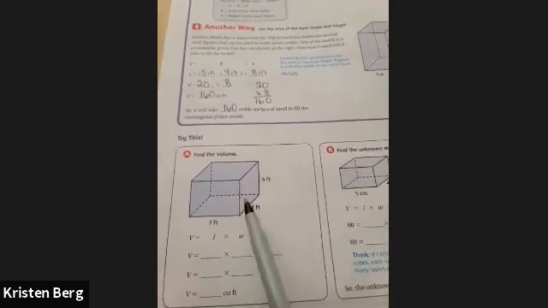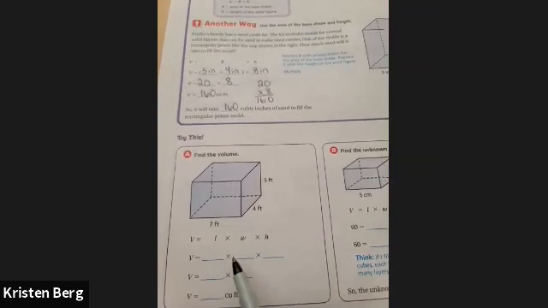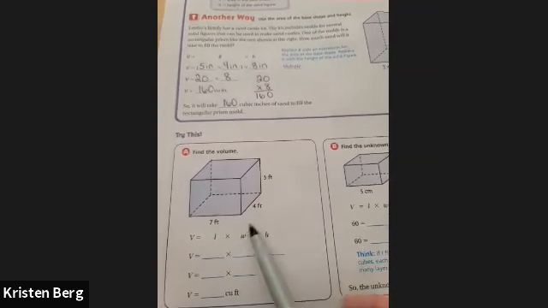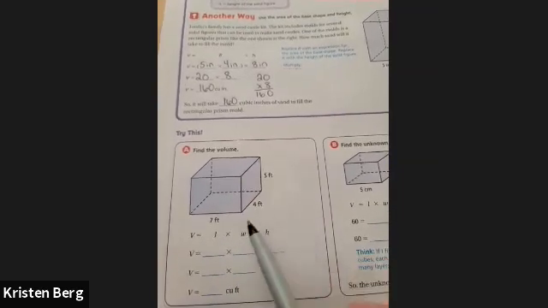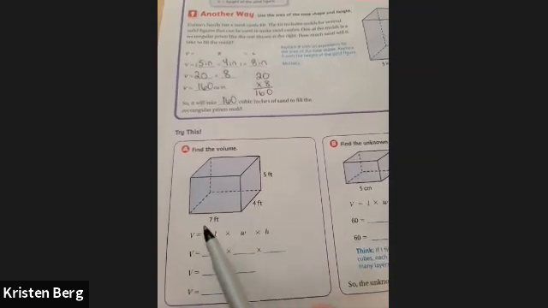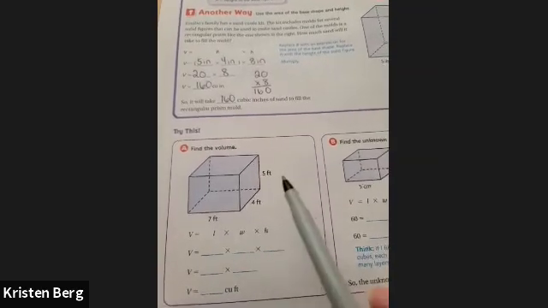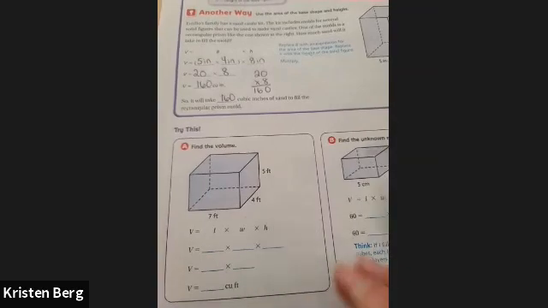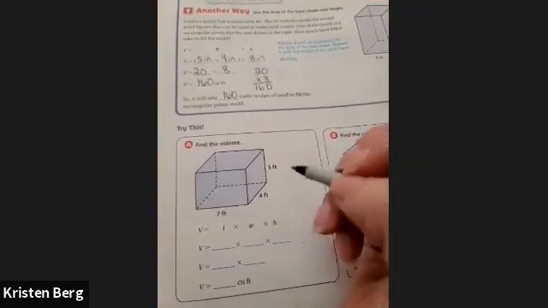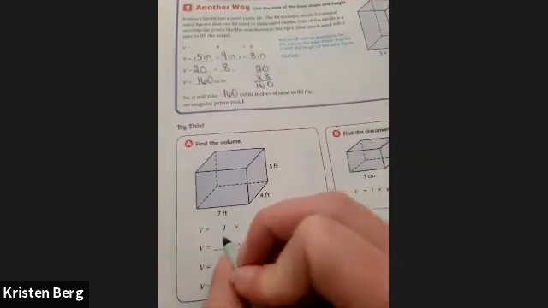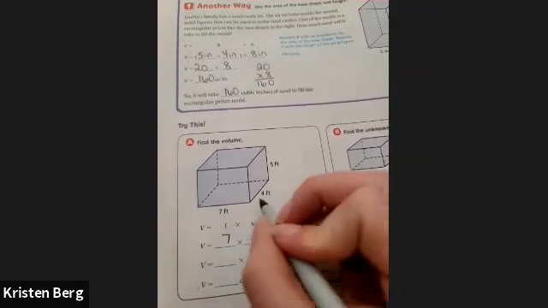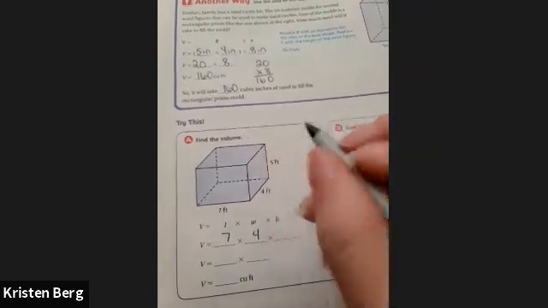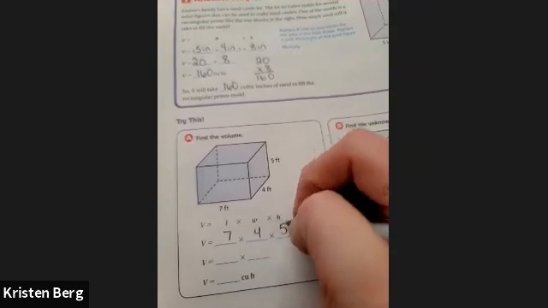So again, we are going to do some more of this. So still doing the exact same thing. Again, you can switch these numbers around if you see something that might be easier, because we are all multiplying here. So they're saying do the length, which is 7, by 4, by the height is 5.